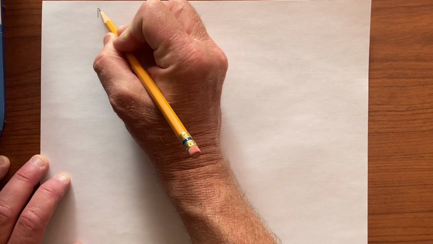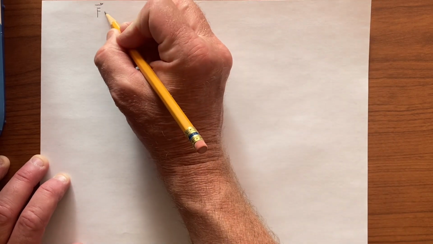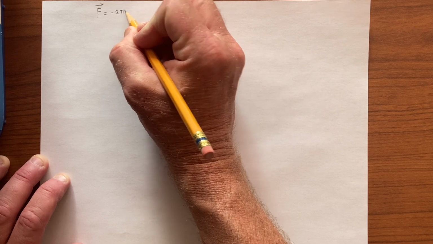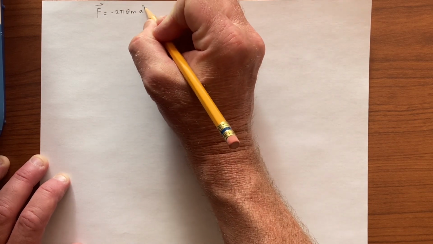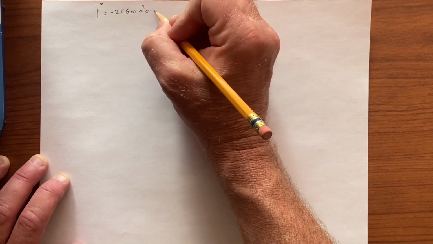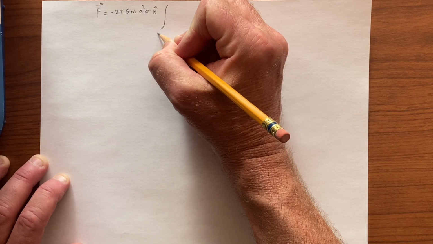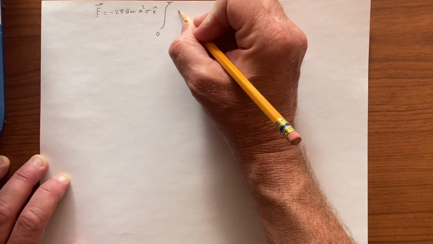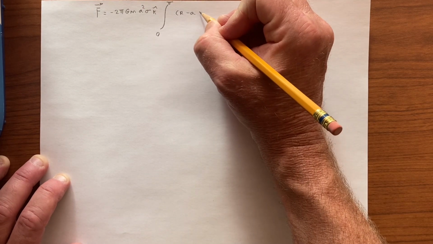So last time we ended up concluding that the force is minus 2 pi G little m a squared sigma k hat, integral from theta equals 0 to pi, of a quantity that involves a function of theta.